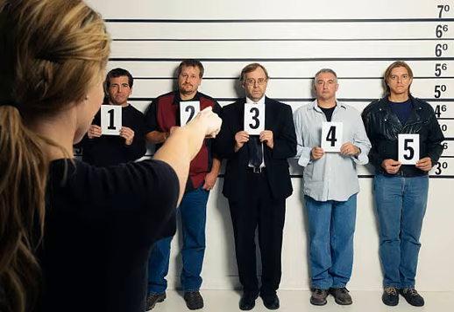So today we're looking at identification parade. We also talk about the procedure. We'll look at how it can be invalidated. We also look at the types that we have.